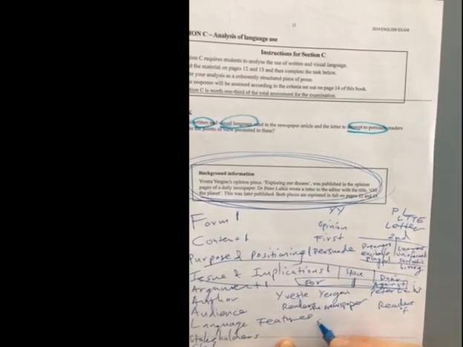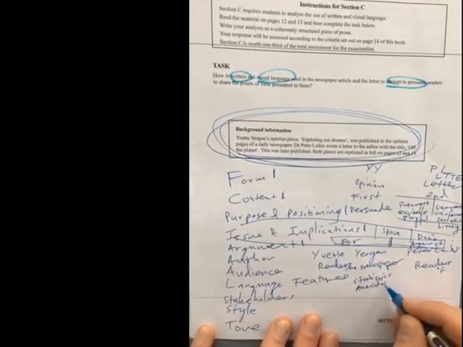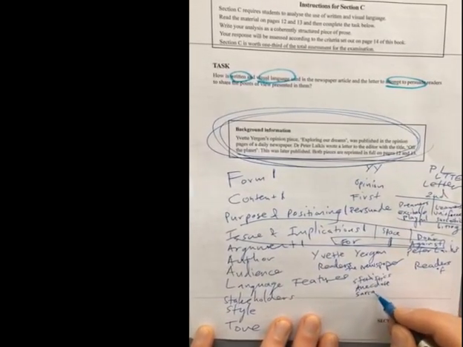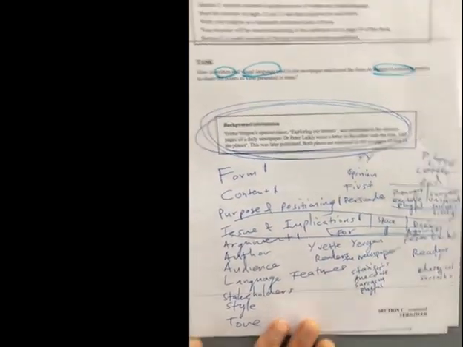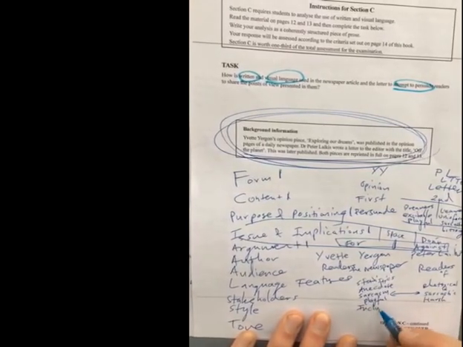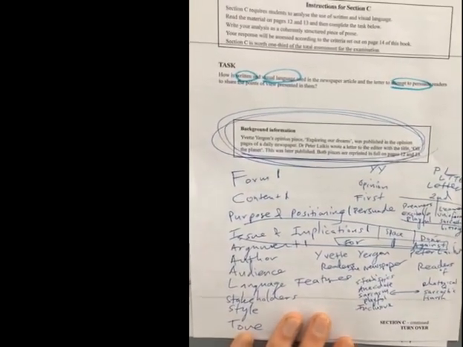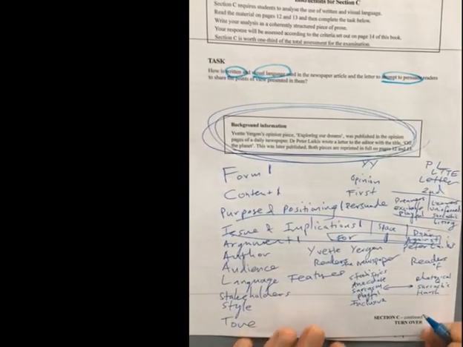Cool. Language features, off the top of my head: statistics. What else? Lots of anecdotes. Sarcasm. Maybe I'm going to say playful because the first one's more positive, whereas the other one's more negative, sarcastic. Rhetorical question. Wouldn't playful be more of a term? Yeah, it is. And they use lots of inclusive language in the first one. Can't read that at all. That sucks. Rhetorical question, sarcastic, harsh.